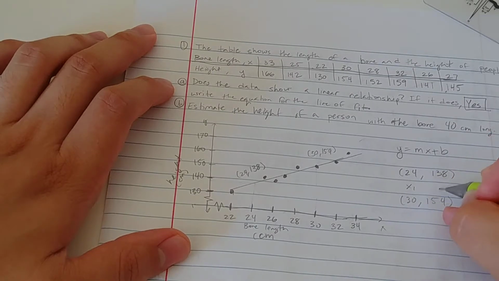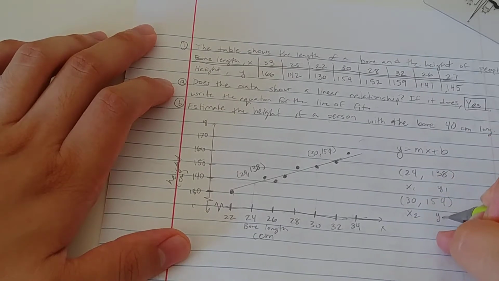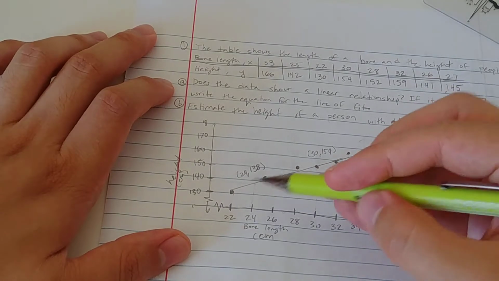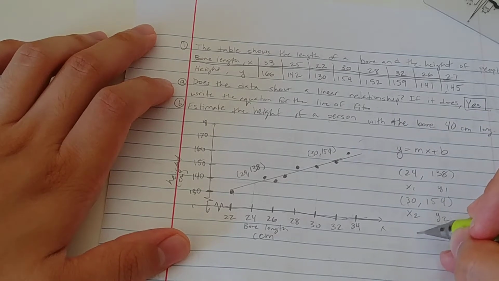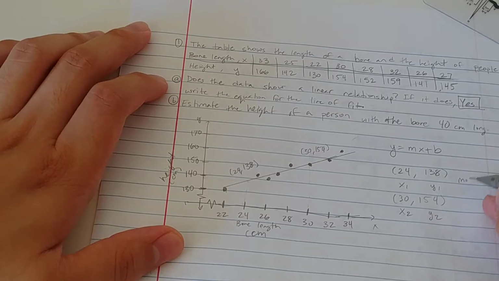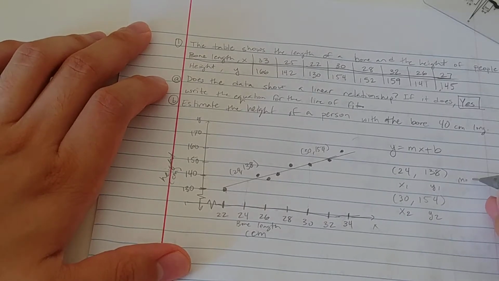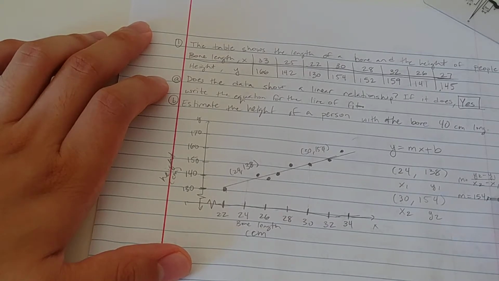All right, so here we have x1, y1, x2, and y2, because it's the x and the y of the first point, and the x and the y of the second point. All right, so our slope is easy and fun. It's just rise over run, which is y2 minus y1 over x2 minus x1. And our y2 is 154. Oops, why did I put that comma? Minus 138, over x2 is 30 minus x1 is 24.